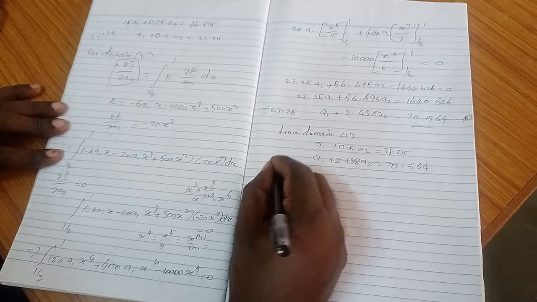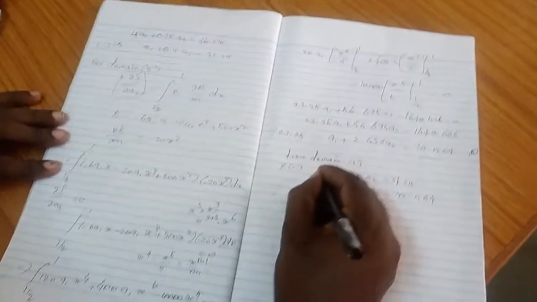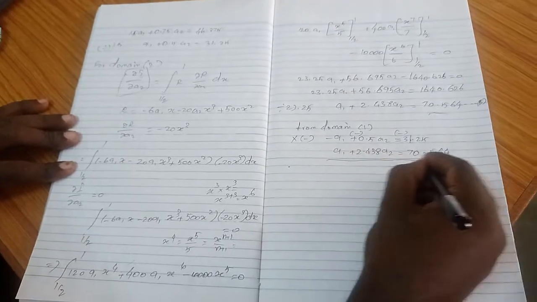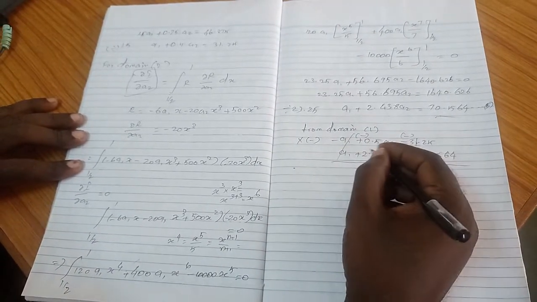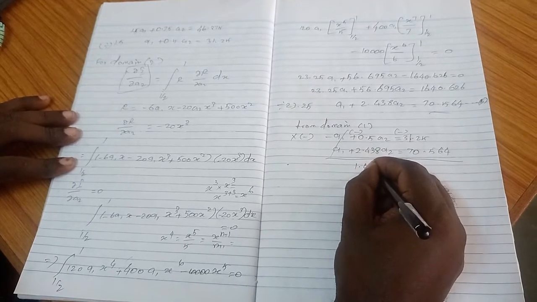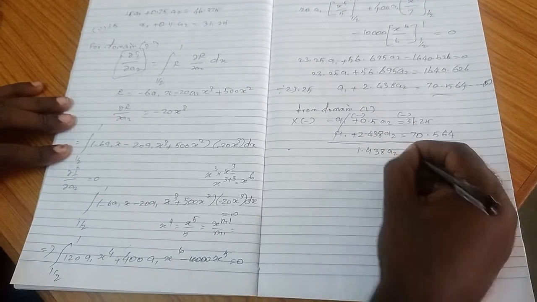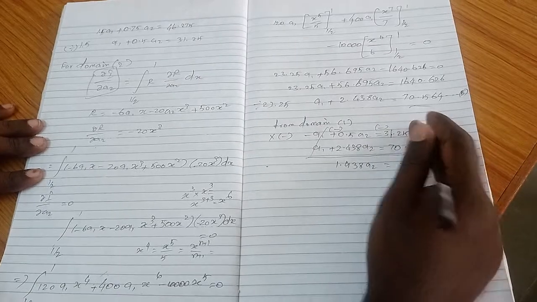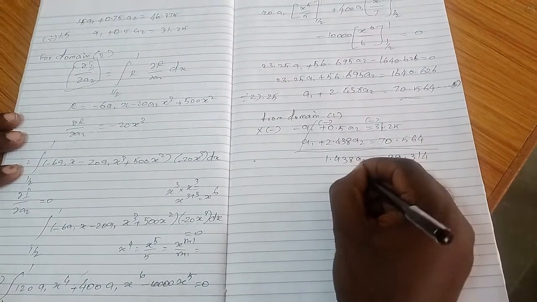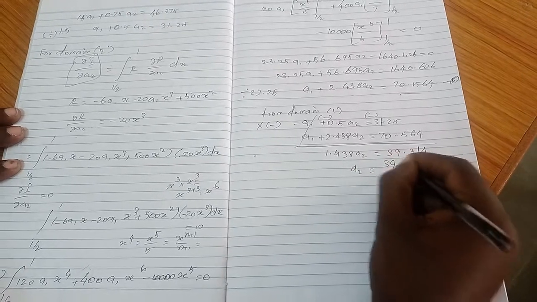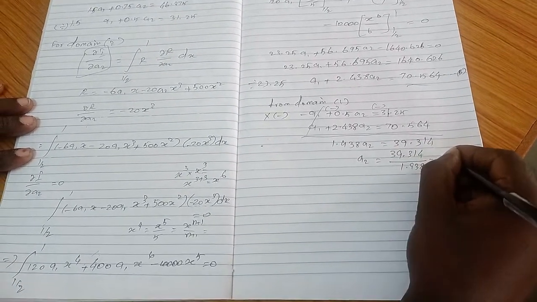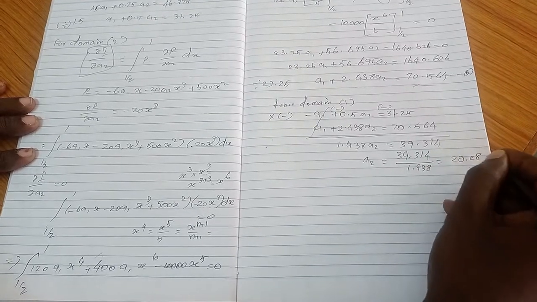The first equation is multiplied by the negative symbol, so here minus, here also minus. If I simplify the terms, the a1 cancels. Through the calculator, subtracting both equations, I get 1.938 a2 is equal to 39.314. So a2 is equal to 39.314 divided by 1.938, which gives 20.28.